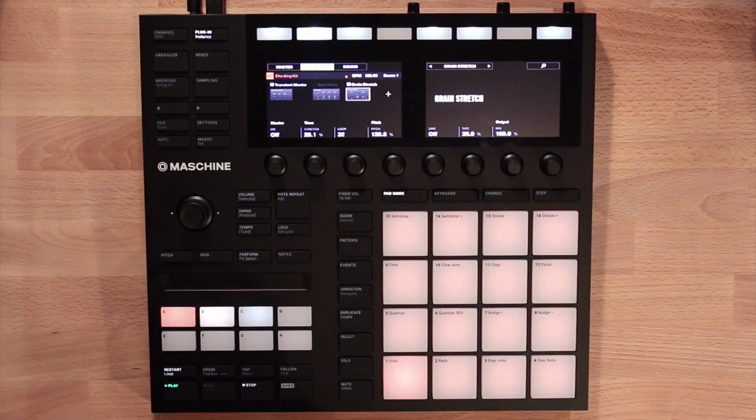In this video, we're going to be taking a look at the lock mode feature on the Maschine MK3. A really powerful performance tool. We're also going to dive in and have a look at the different lock mode states that we can set up on a number of different sounds and how we can transition between these different lock mode states.